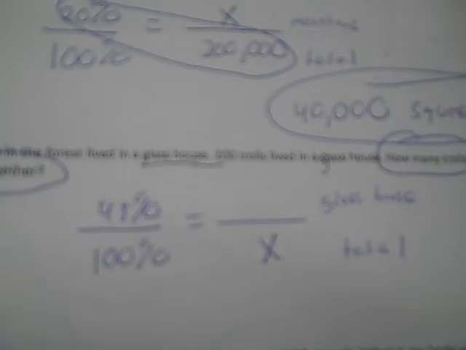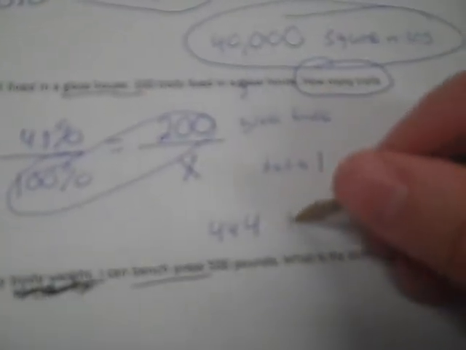Okay, circle the last sentence and put X in there because that's what you don't know. Now in that sentence, does it say anything about a glass house? Well, no, so X isn't going to be the glass house, it's going to be down here. And sure enough, 200 trolls live in a glass house, so we're going to put 200 there. So I cross multiply and divide: 100 times 200 divided by 45. You get a decimal, so we're just going to put 444. Now look at the 200's label, 200 trolls, so the total you have is 444 trolls.